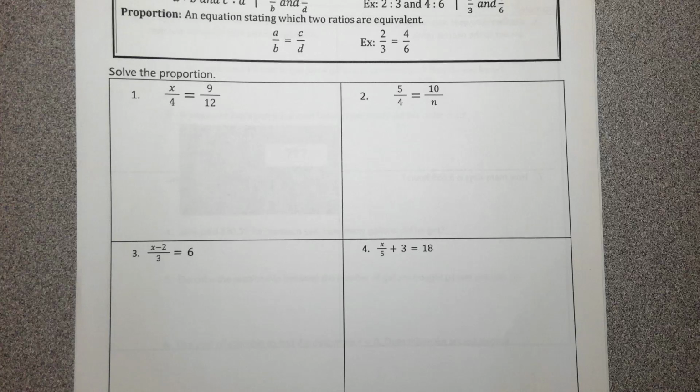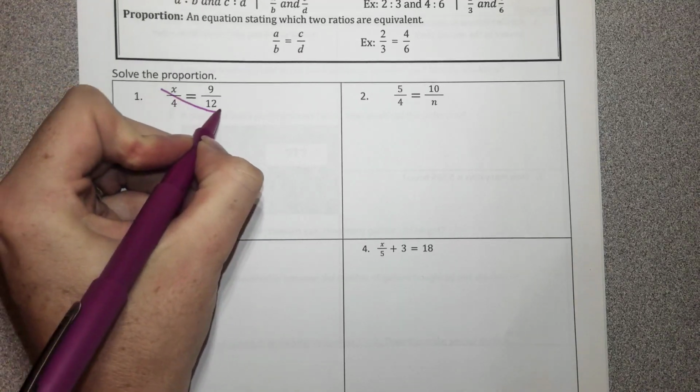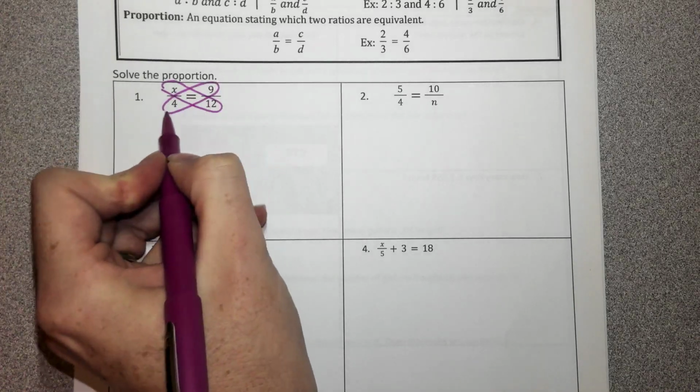Okay? So this is when you're going to draw the little wings on your butterfly and multiply it diagonally, not when you just have two fractions multiplied, when you were doing that before. So we're going to multiply the diagonals. So we're multiplying 12 times x, and we're multiplying 9 times 4.